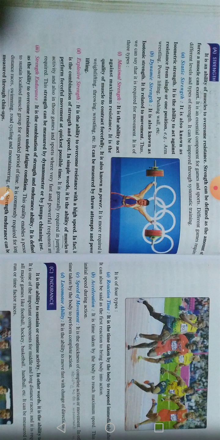Strength endurance is a combination of strength and endurance. So strength endurance is the ability to overcome a resistance under the conditions of fatigue. You are fatigued, आप थके हुए हो, then also you have to overcome a resistance. For example, in long distance race, swimming, road cycling, these are all examples of strength endurance.